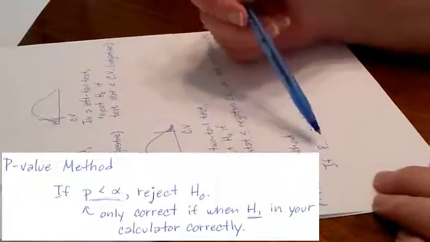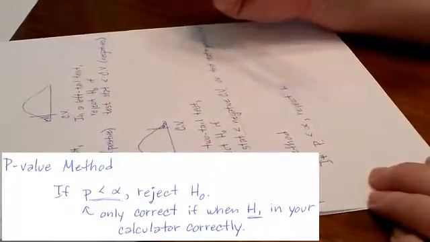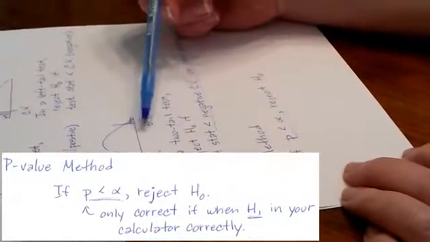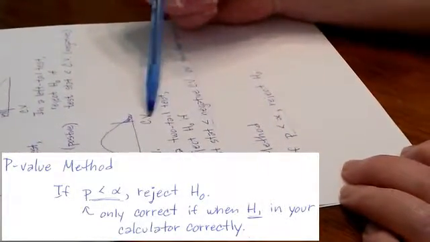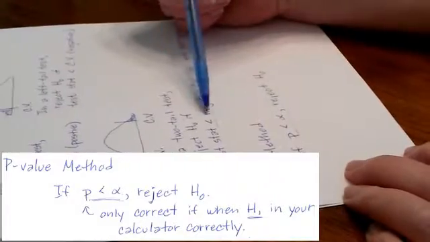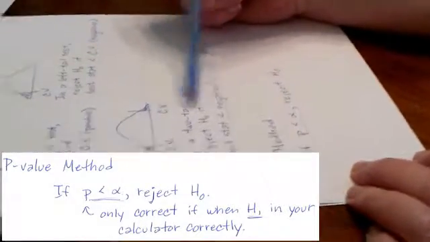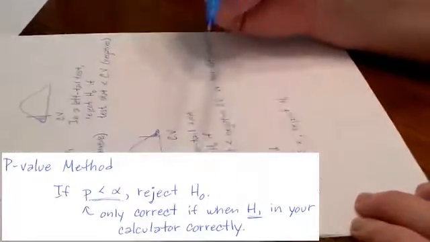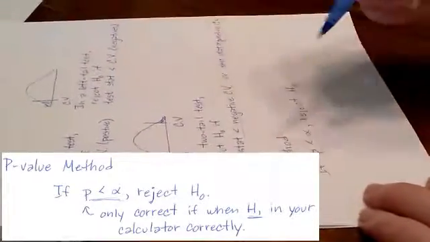For the p-value method, we compare the p-value to alpha. These two things are probabilities. These two things, the critical value and the test statistic, are distances from the mean measured in standard deviations. So we can't compare the p-value to the test statistic. That doesn't make any sense.